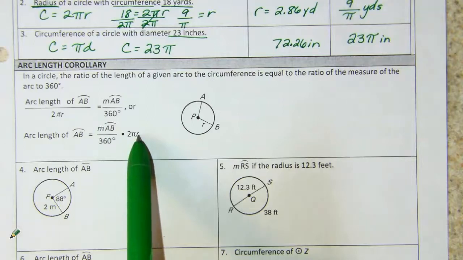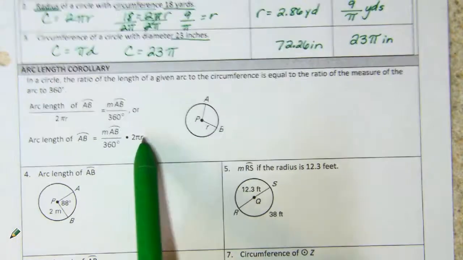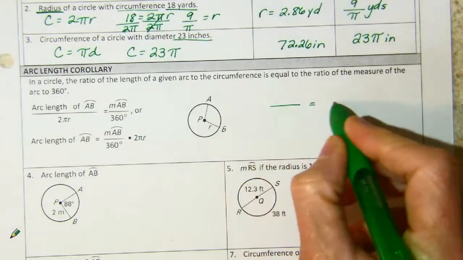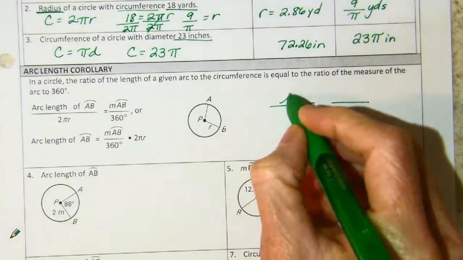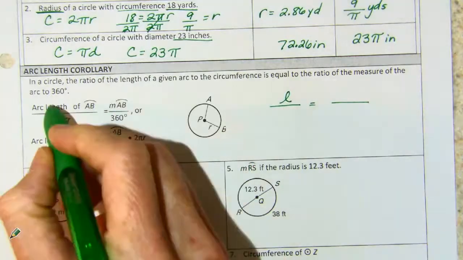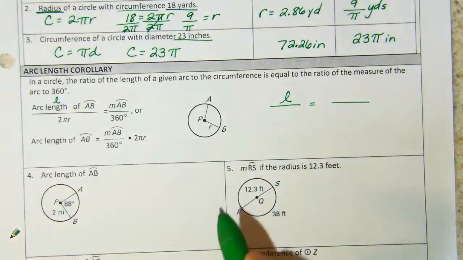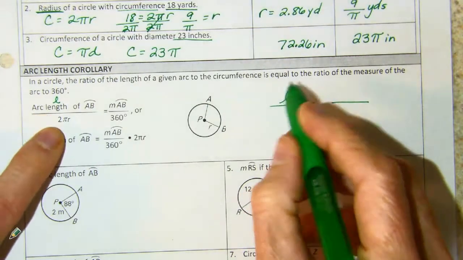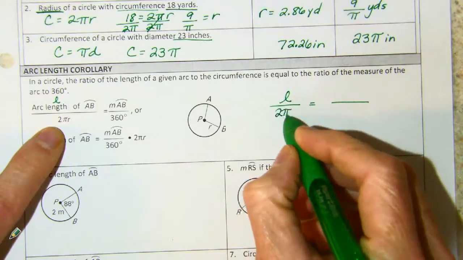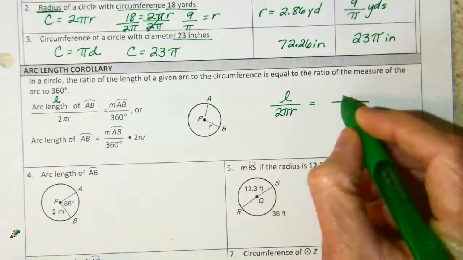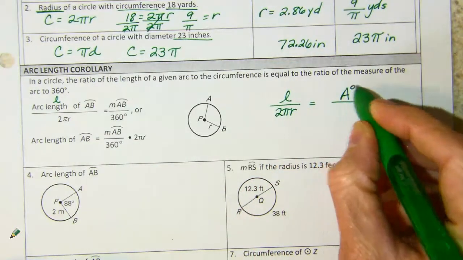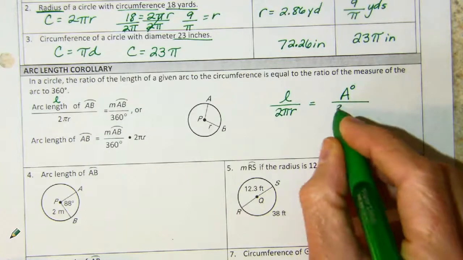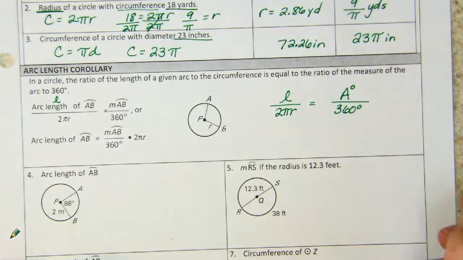Now, I like to just remember this with a simple proportion. So, we call arc length in geometry a script L. So arc length is going to be a script L. So what this is saying is the arc length L over the circumference, 2 pi r, is equal to, we call this capital A, the degrees of the arc over 360 degrees.